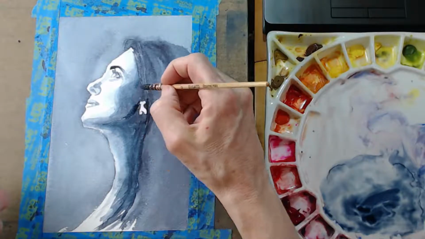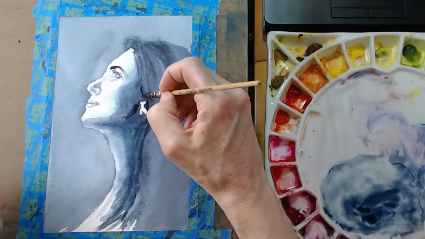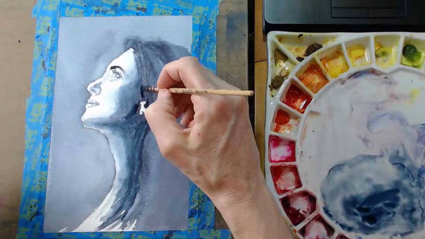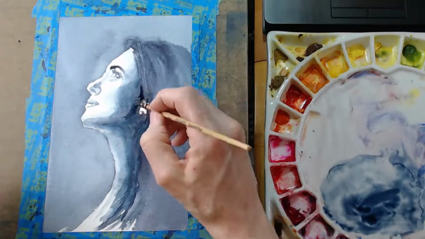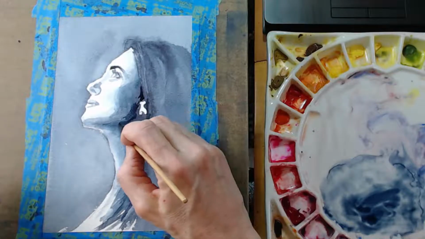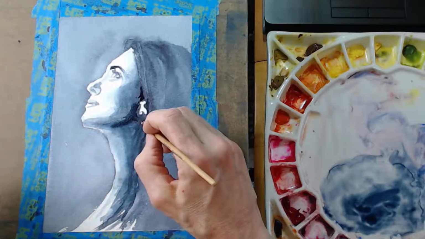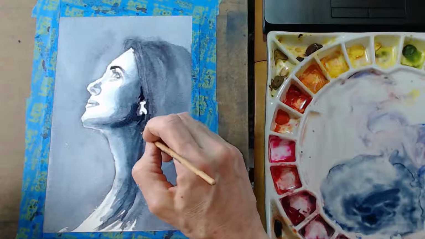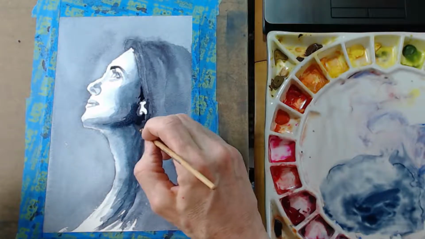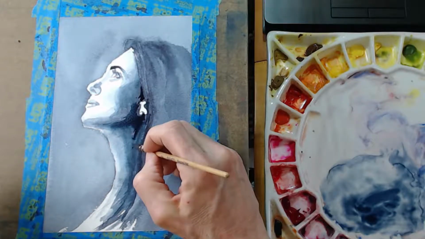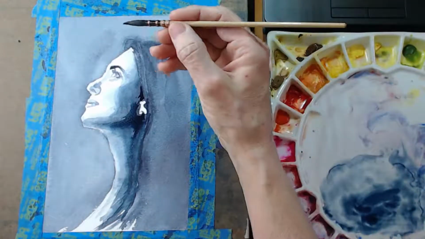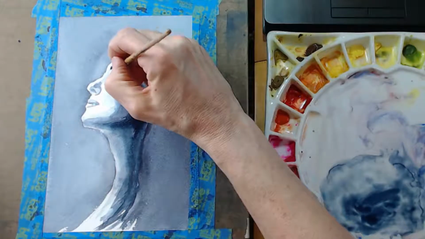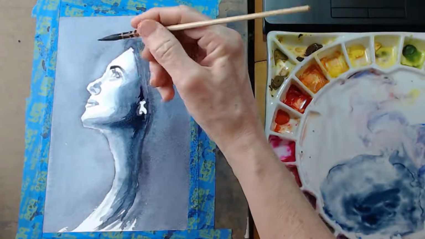I'm constantly working towards the darker values, and I see that some of the darkest value areas are here right above the ear, and back in front of the ear here, and so I keep coming back to those, and the paper's a little wet there, so it's blending out nicely. Okay, and back up to the eye where it's pretty dry now.